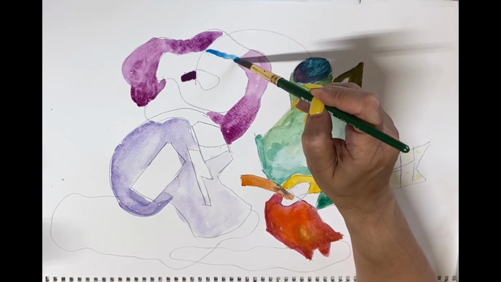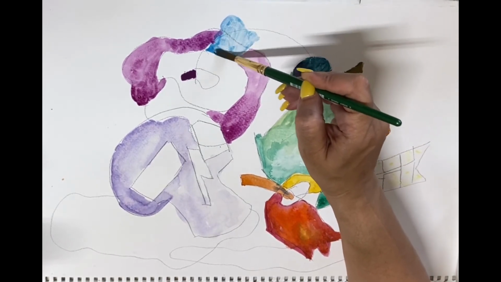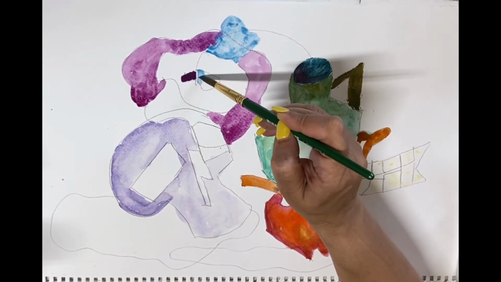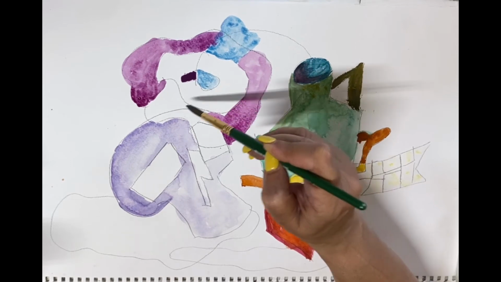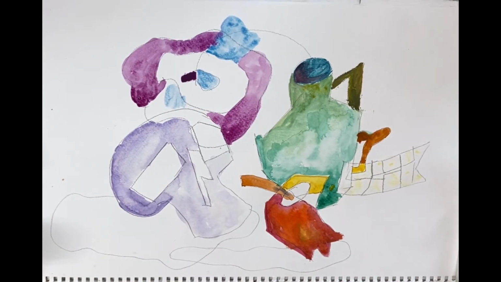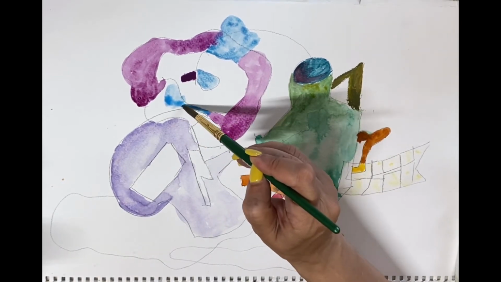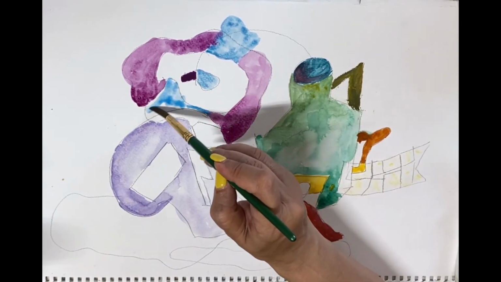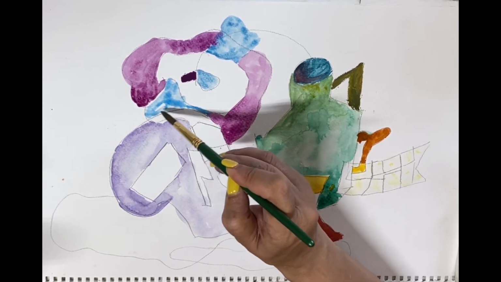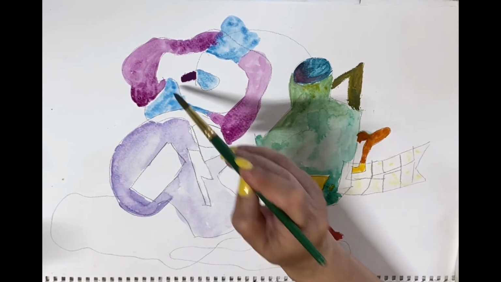making it a color between them. Okay, and I'm using this color here, and I'm keeping a fine line between them because I don't want them to blend into each other.